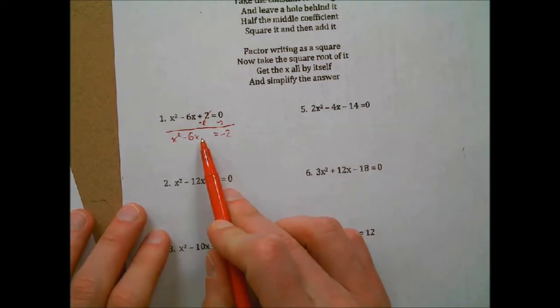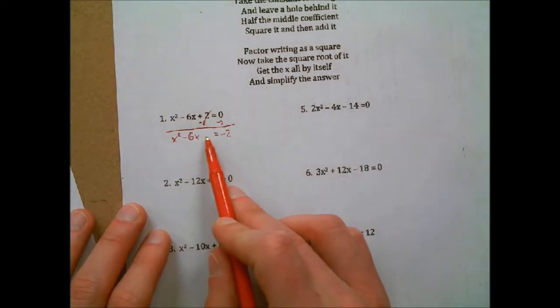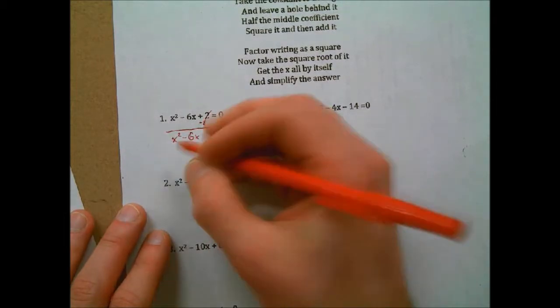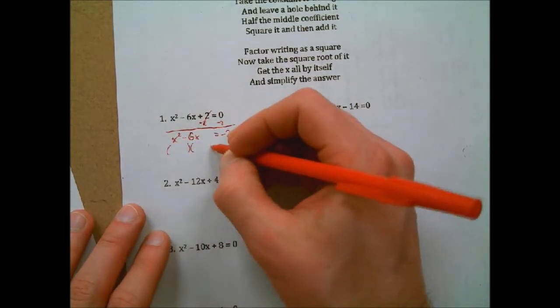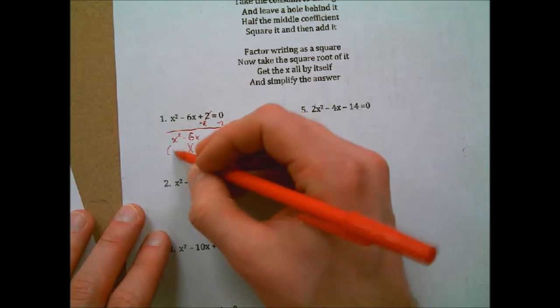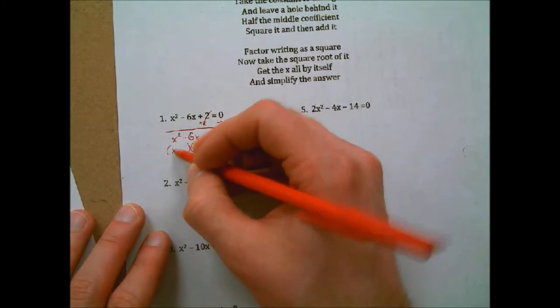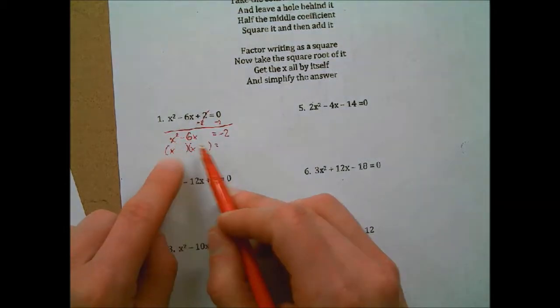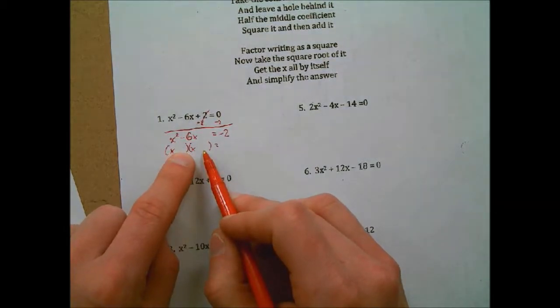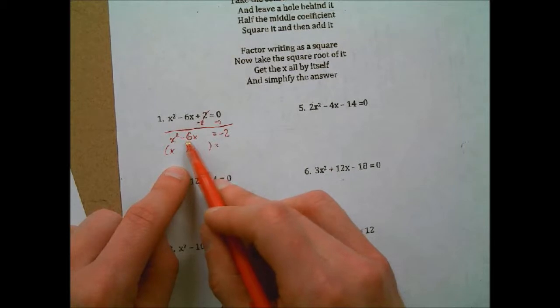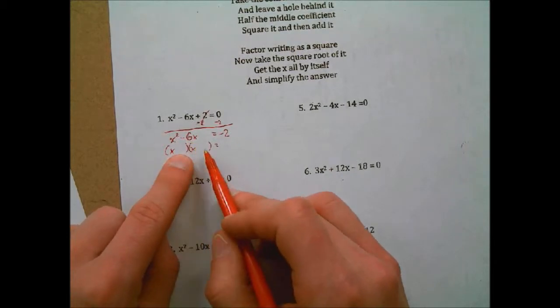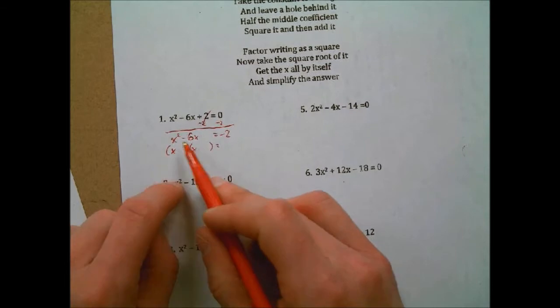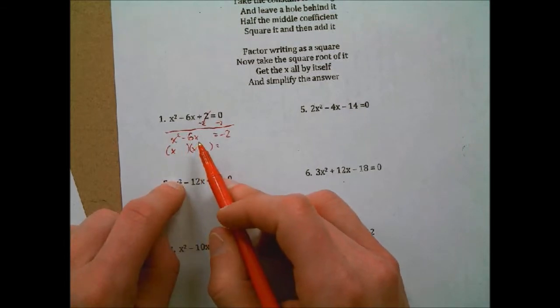Again, we're going to try and figure out what number is going to go in here to complete this square. If you're having trouble figuring it out, let's go ahead and factor it. We know we need 2 x's to make the x squared, right? And then these 2 numbers that are going to go here have to add to make the negative 6, that middle term. So what 2 numbers can we add to make negative 6? And they have to be the same number. Negative 3 and negative 3, right?